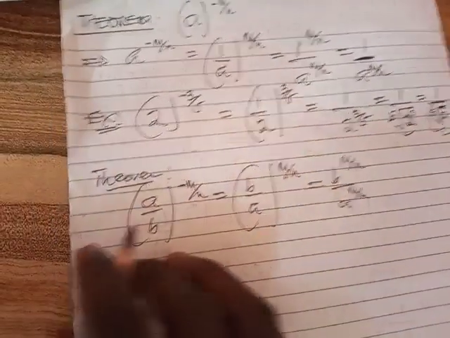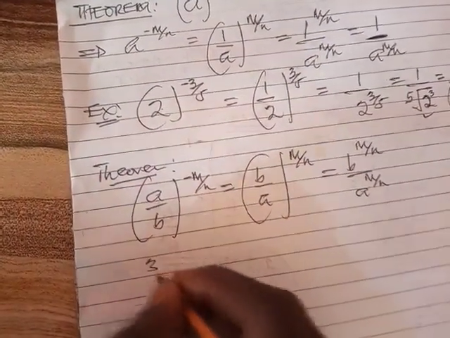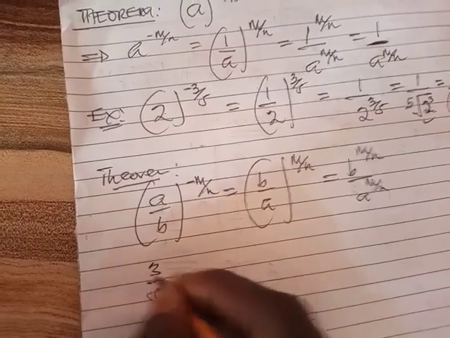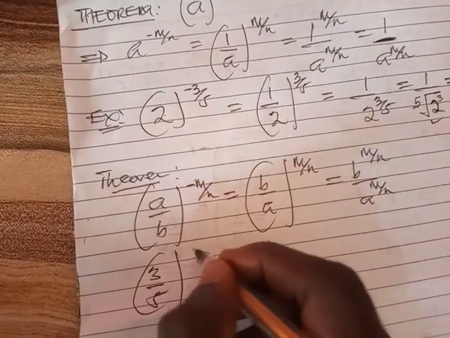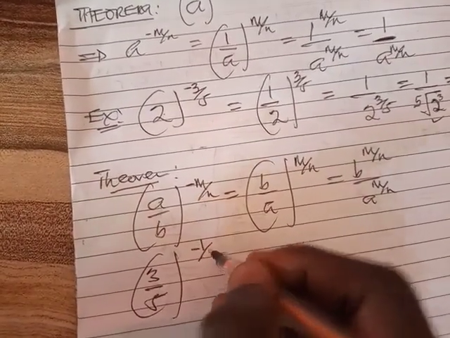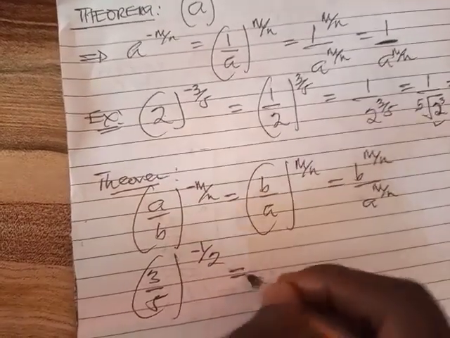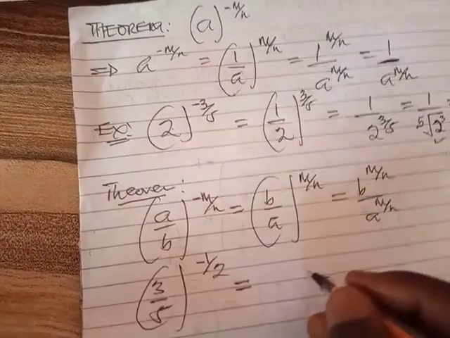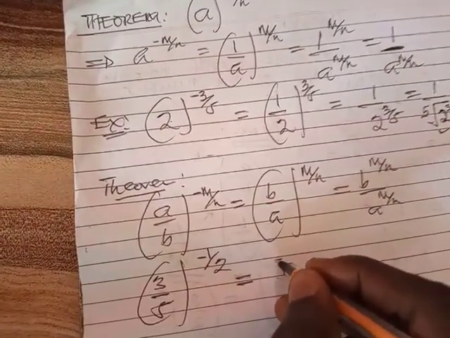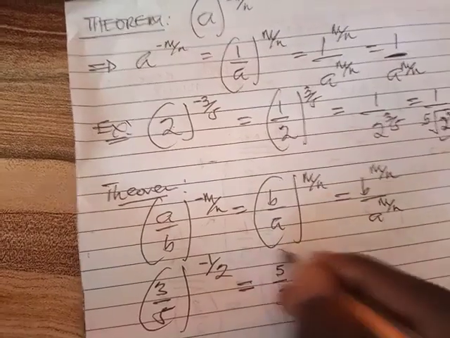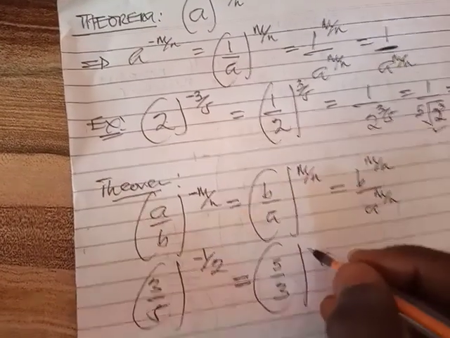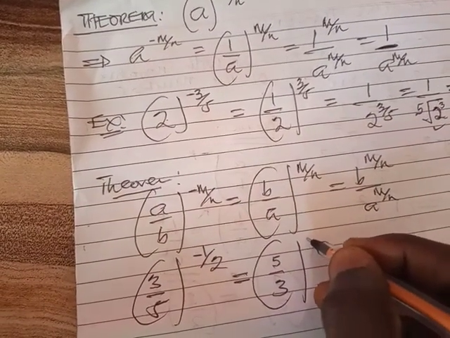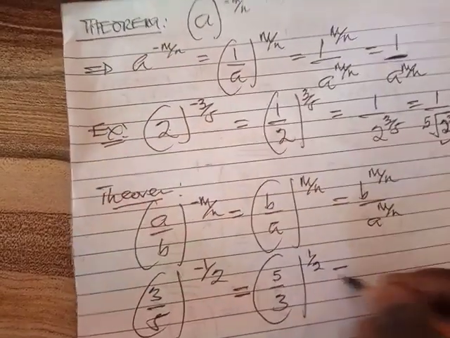So if you have 3 over 5, and we have negative 1 over 2, this thing becomes 5 over 3, and this index will tend to positive. That's 1 over 2.